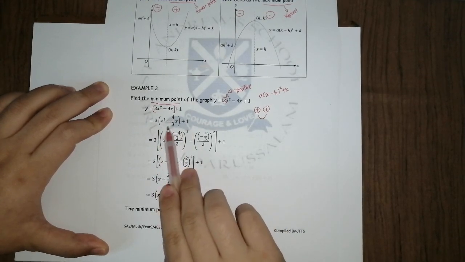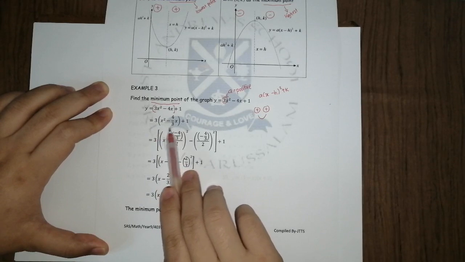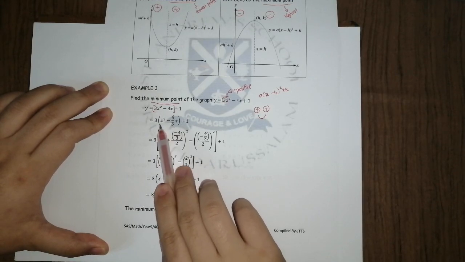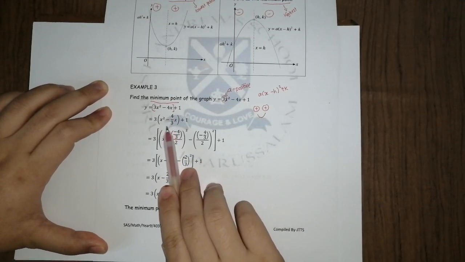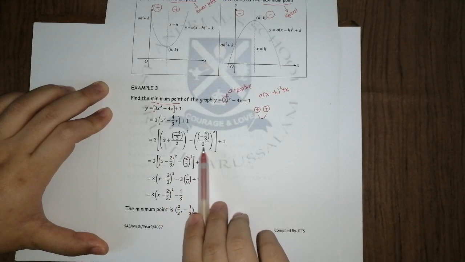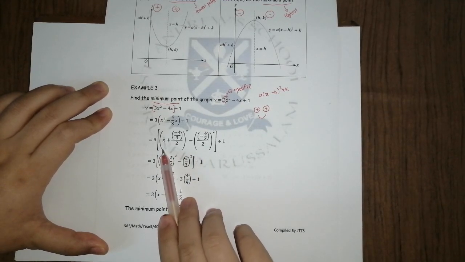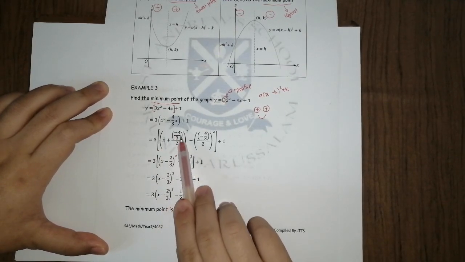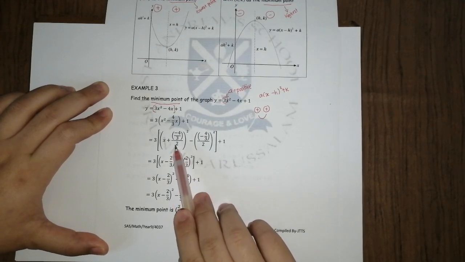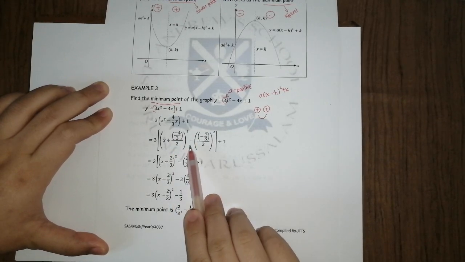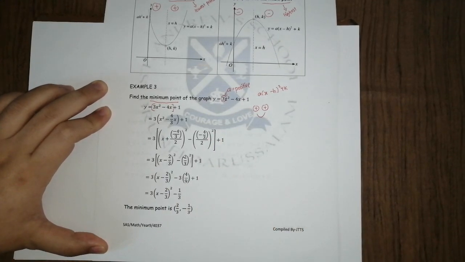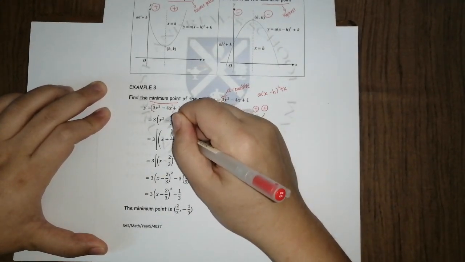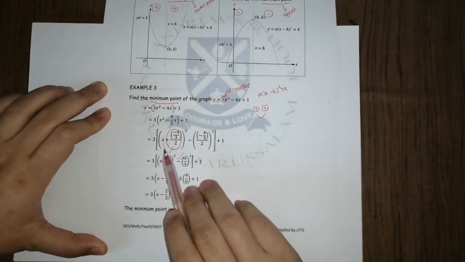Now perform completing the square on x squared minus 4 over 3x, where a is 1 and b is negative 4 over 3. From the completing square method, we have x plus b, which is negative 4 over 3, divided by 2, whole thing squared, minus that expression squared. Next, simplify.